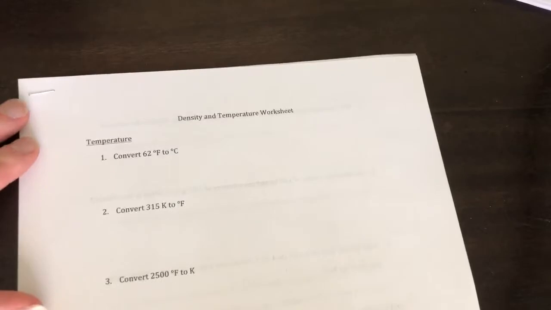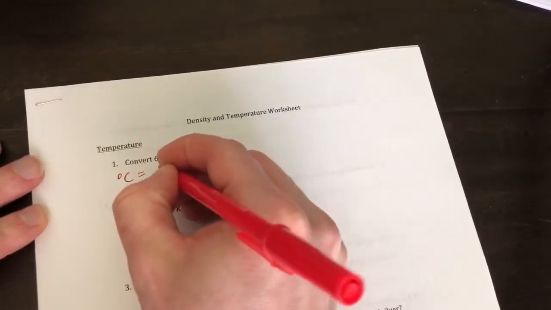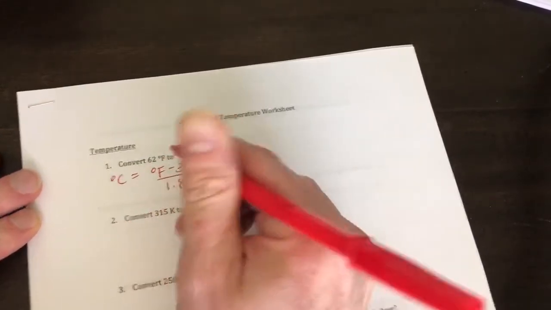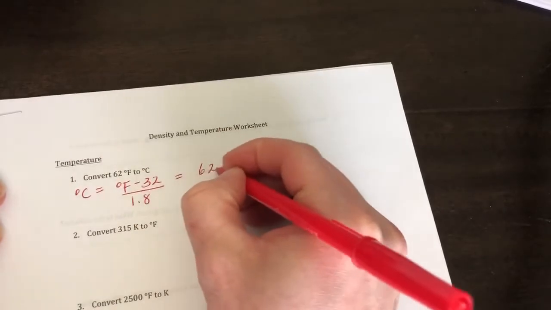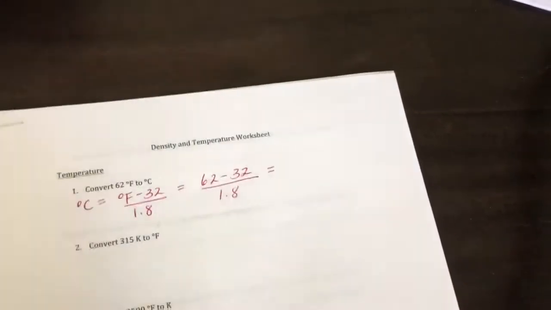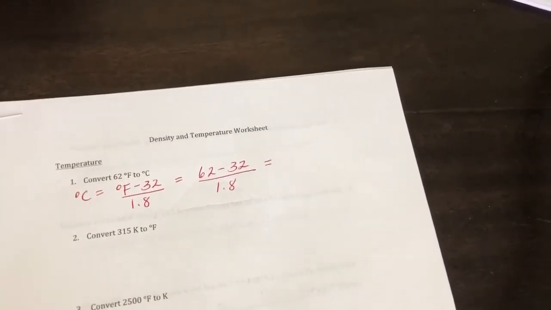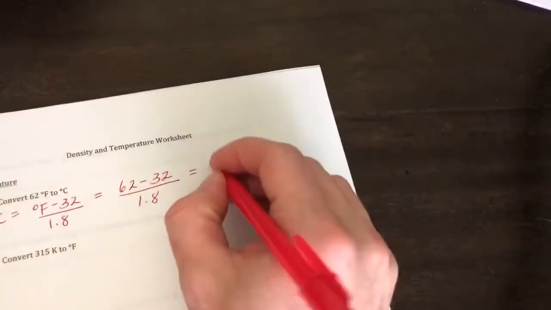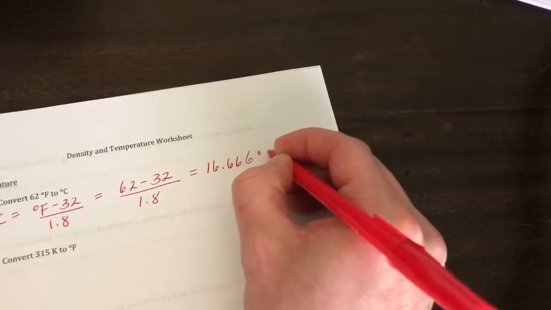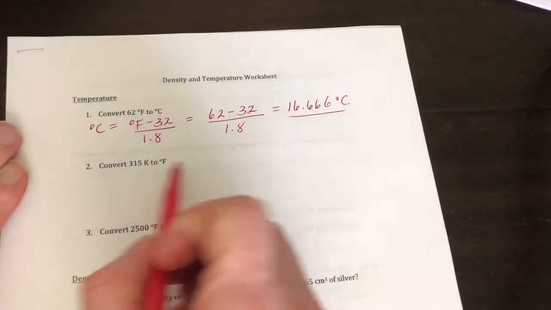First section, we're going to convert Fahrenheit to Celsius. So degrees Celsius is equal to degrees Fahrenheit minus 32 over 1.8. So it's going to be 62 minus 32 all over 1.8. So it's 16.666 degrees Celsius.